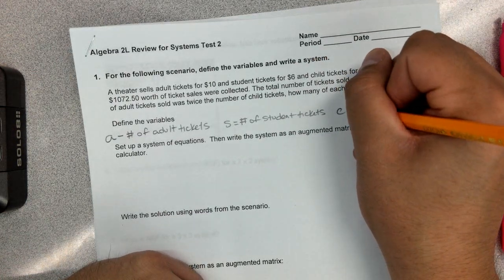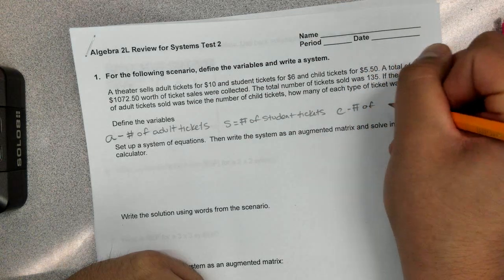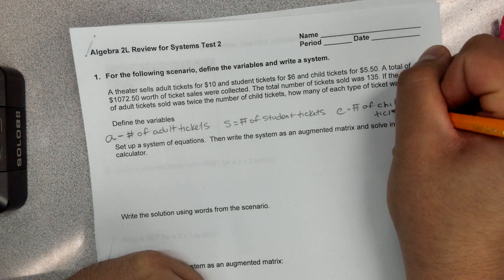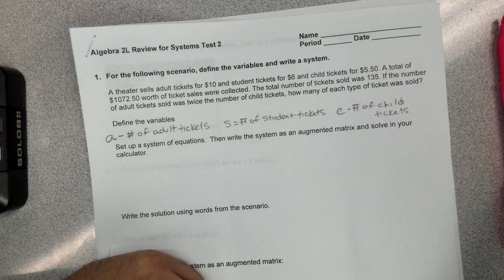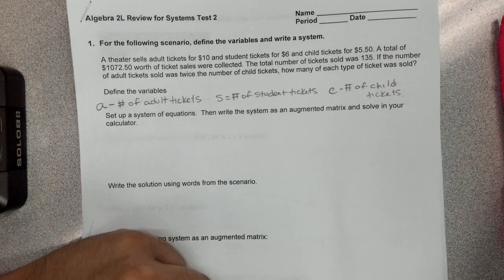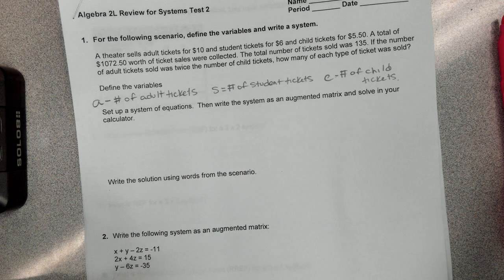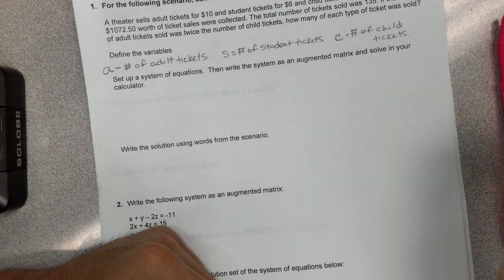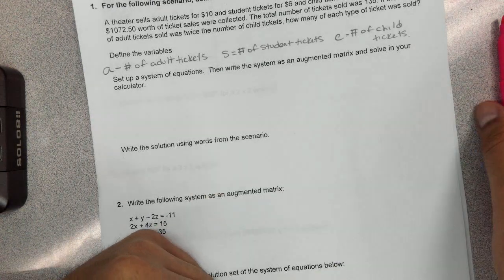C is going to represent the number of child tickets. Alright, so we're going to set up an equation, then write the system as an augmented matrix, and then solve in the calculator.